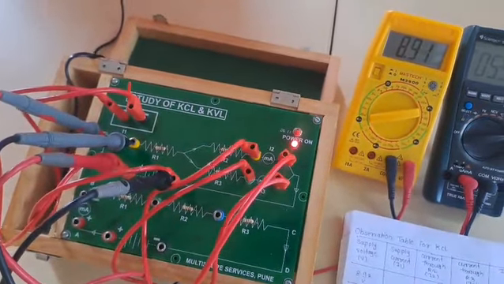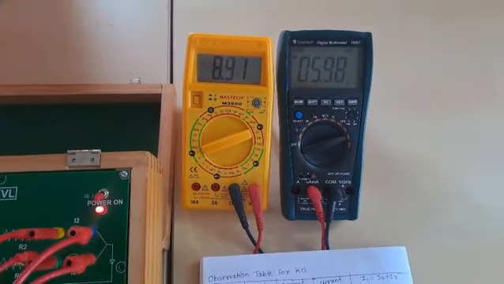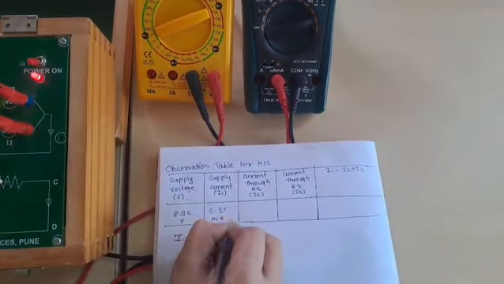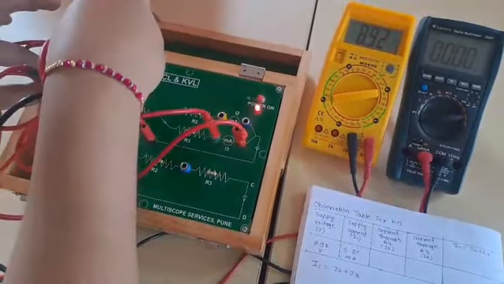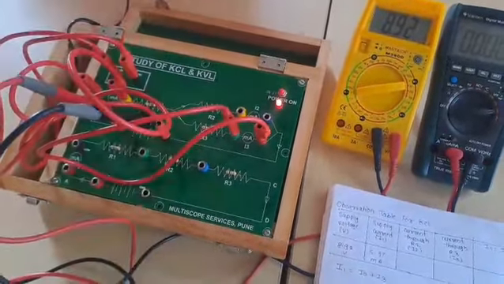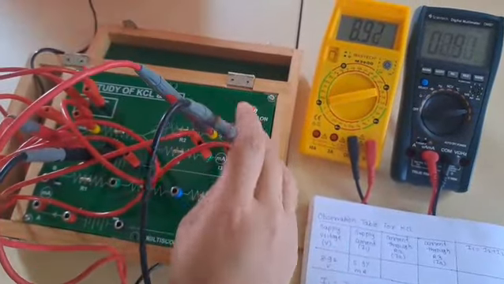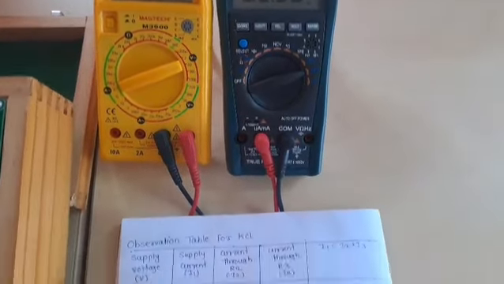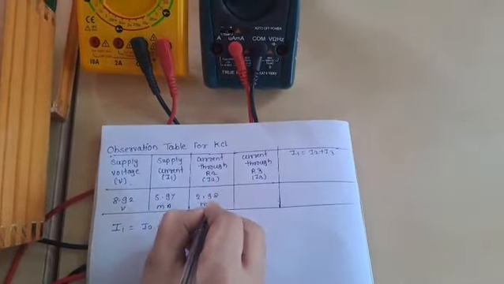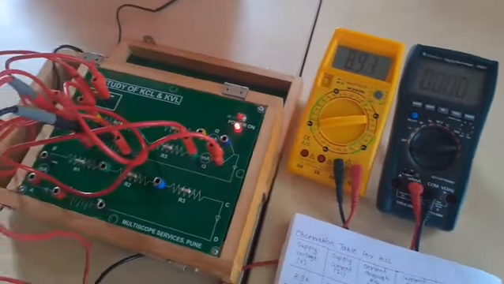The current I1 is 5.97 milliampere. Now we short I1 and keep I2 open, so the current across I2 is 2.98 milliampere. Now we have to calculate current I3.